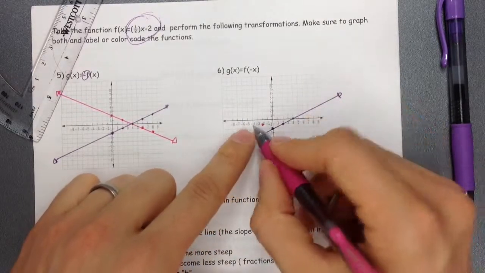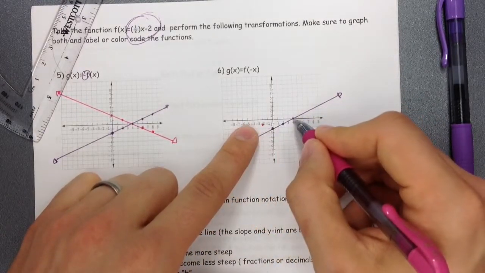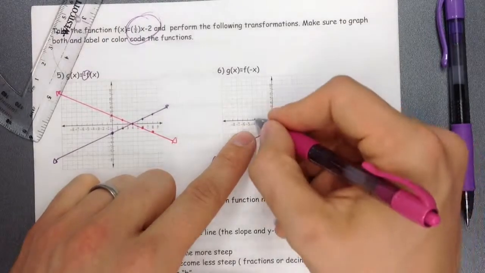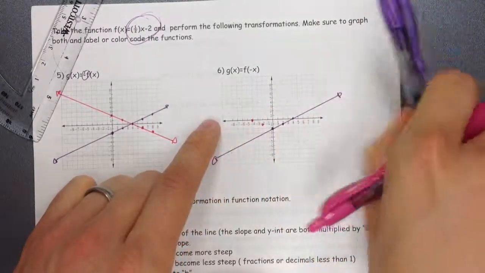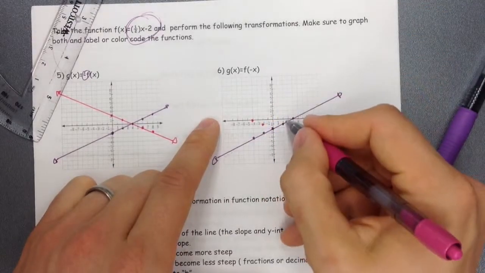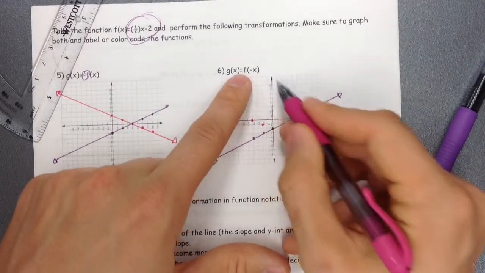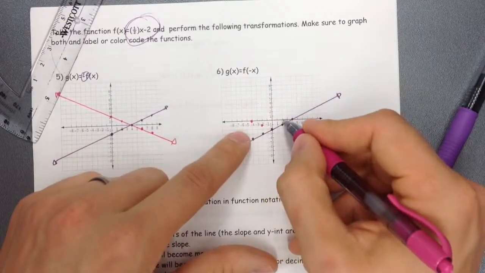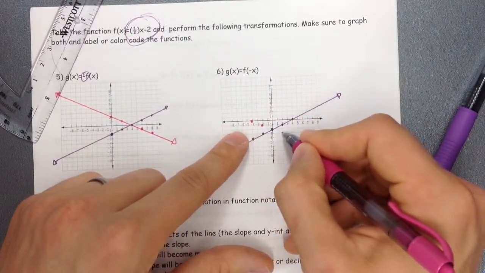When I put in a negative 4, it's going to act the same as a positive 4. So it's going to give me a function value of 0. The same thing is true as I go back in here. If I put an x value in of positive 2, it's going to give me the same function value as a negative 2 would have.